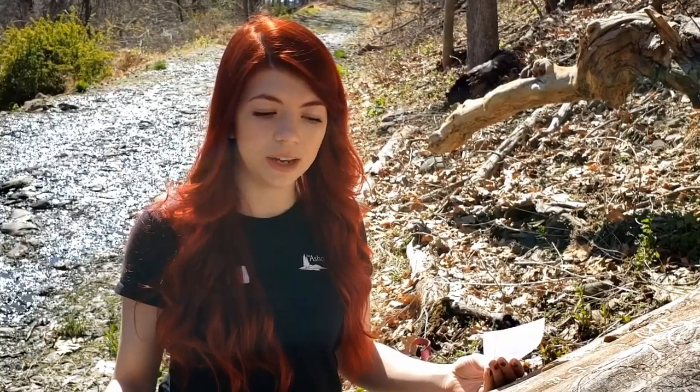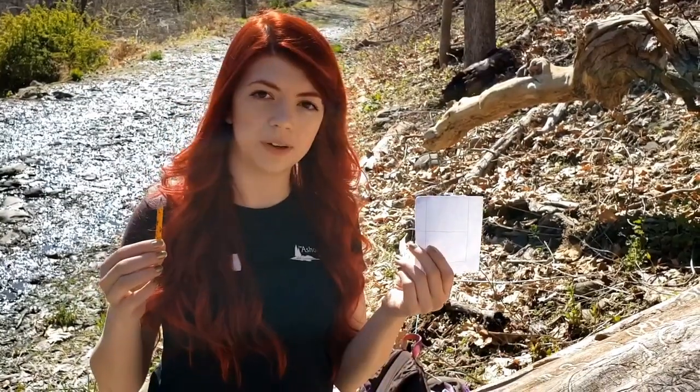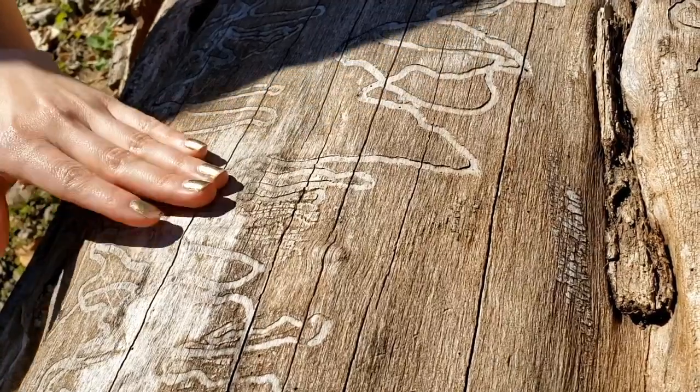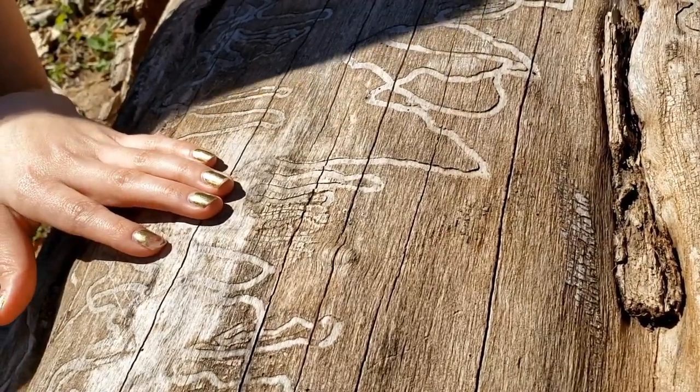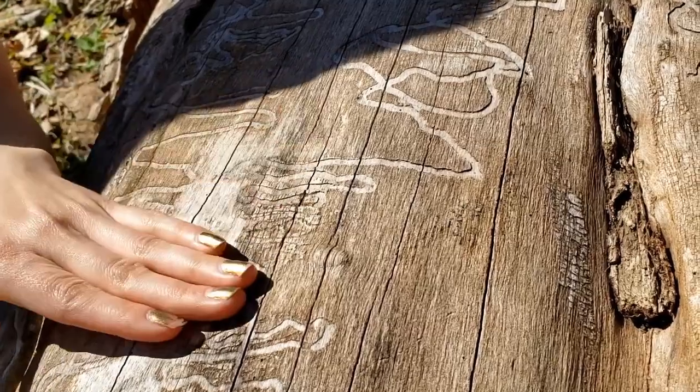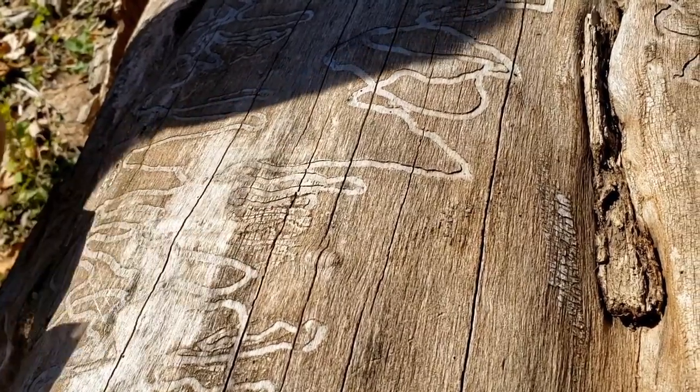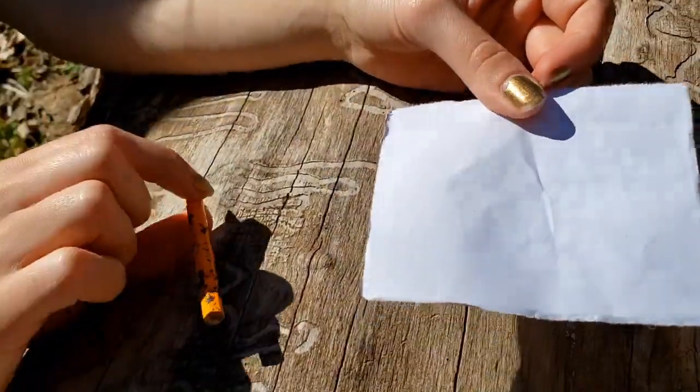I don't know, but I do know that this is an interesting phenomenon, and we should probably take some data to make sure that we have this as a reference point for later in our hike in case we see it again. What you'll need for this exercise is a pencil and a piece of paper. So we found a really good spot on this tree where we have a really good example of the design that we're seeing. Now I've got my piece of paper and I've got my pencil.